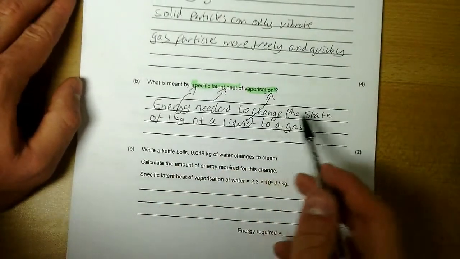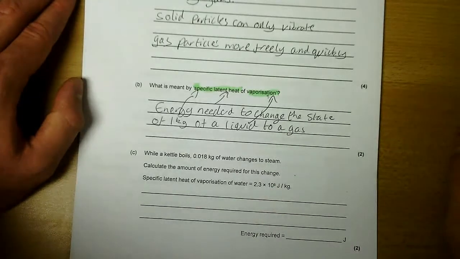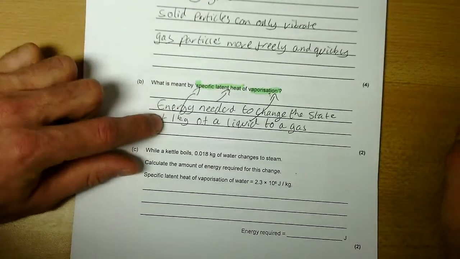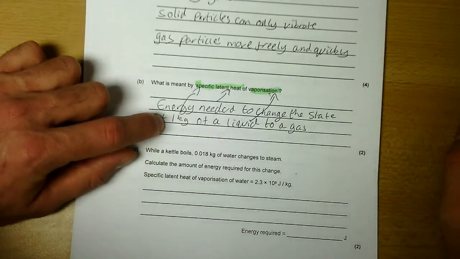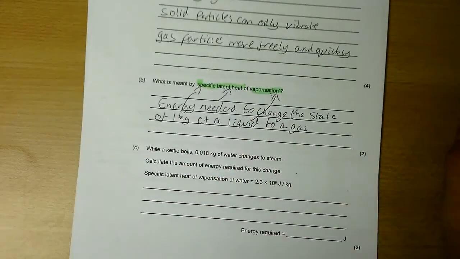So the energy needed to change the state of 1 kilogram of a liquid to a gas. Okay, so because it's a specific, it means it needs to be for 1 kilogram, so it's saying specifically how much, and vaporization tells us it's liquid to a gas.